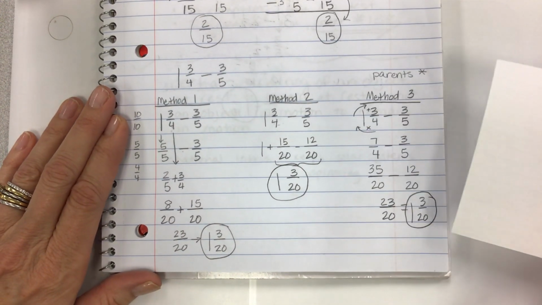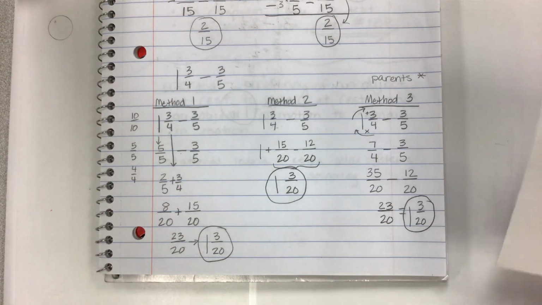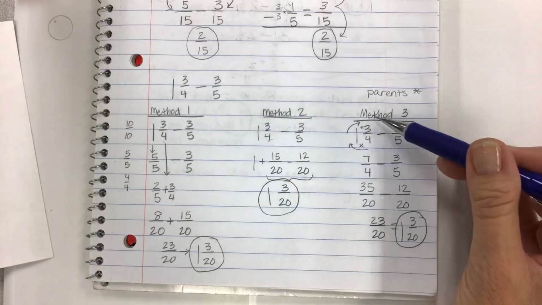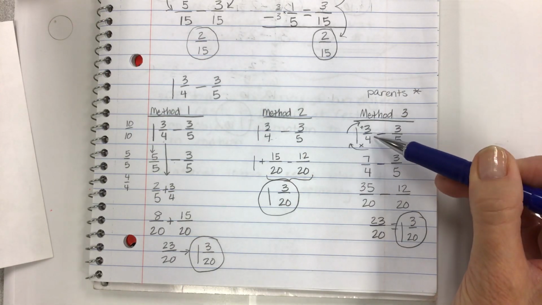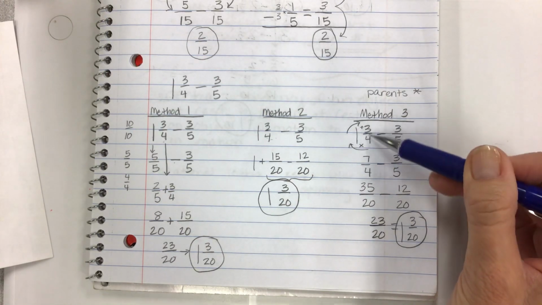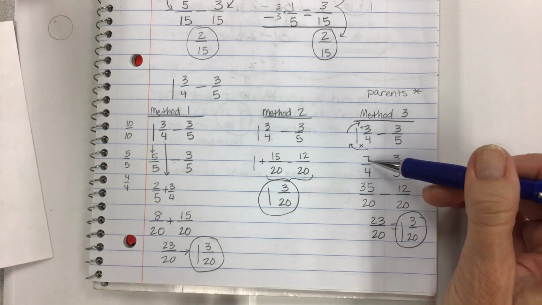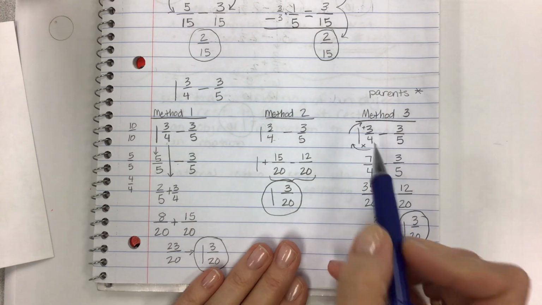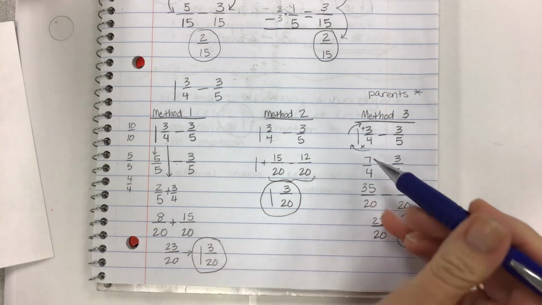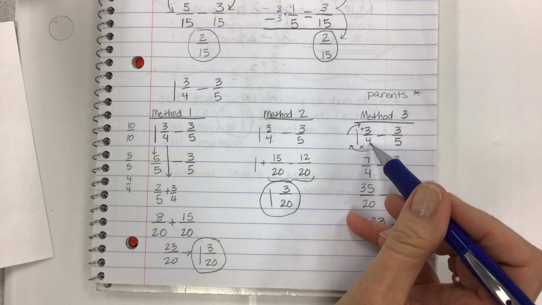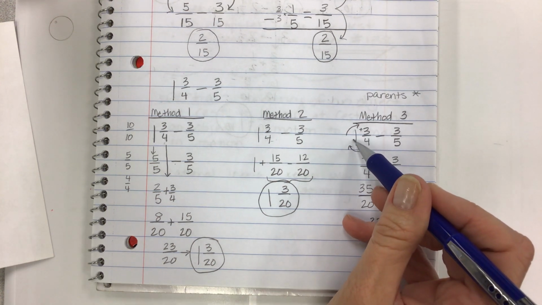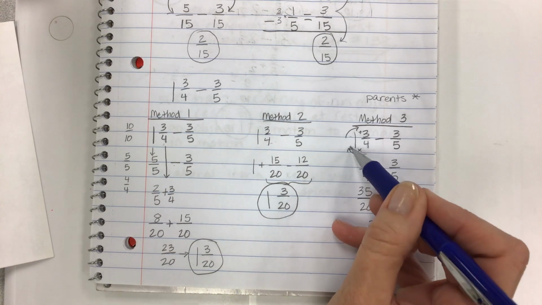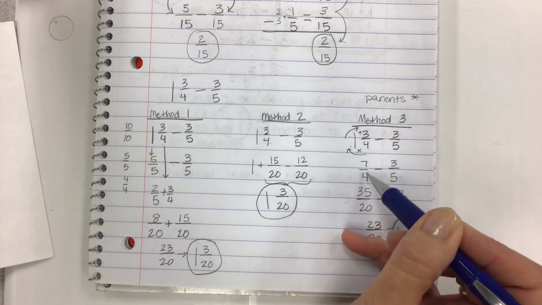Now for method 3, this is how I used to do it and how your parents probably know how to do it. And this is to take this first number, the minuend, and to create this whole improper fraction. So it's all wrapped up together. I've done this thousands of times where you just take your denominator, multiply it by the whole, add this, so that you know if I had 4/4 here, 4/4 plus 3/4 would make 7/4.